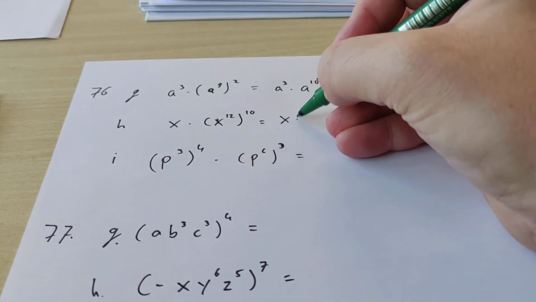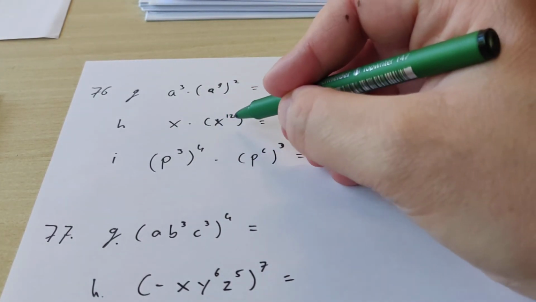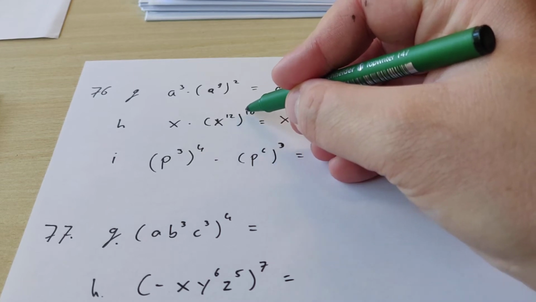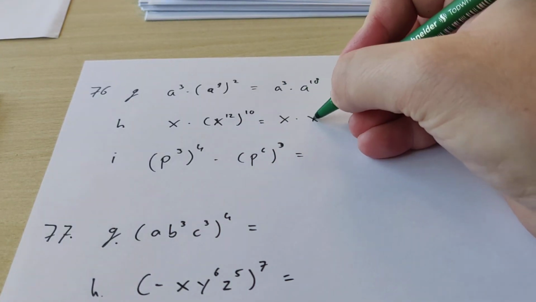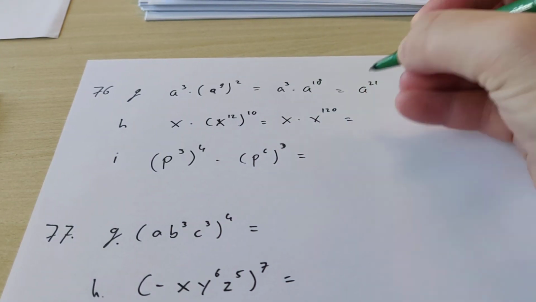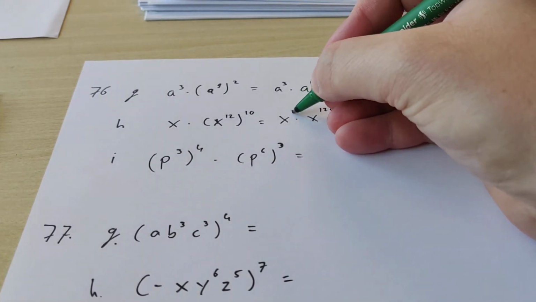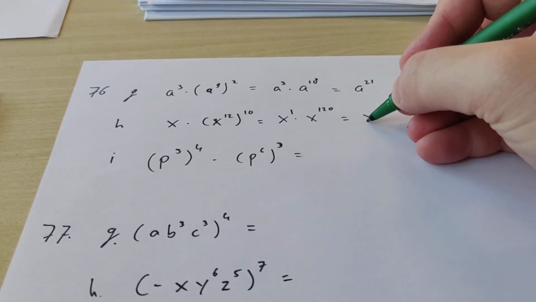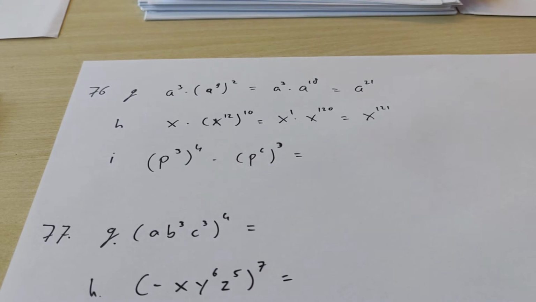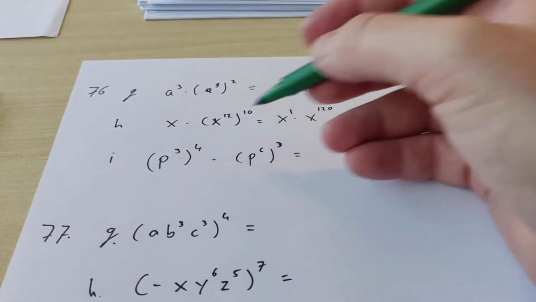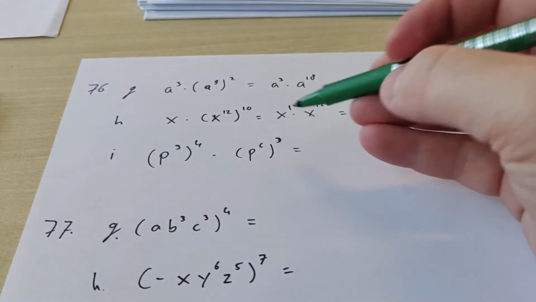So I'm going to do the same thing over here. First we have the x, and then we're going to do this first. So x to the power of 12 to the power of 10 will be x to the power of 120. And then you multiply them, and there's actually a 1 here, so it's going to be x to the power of 121.